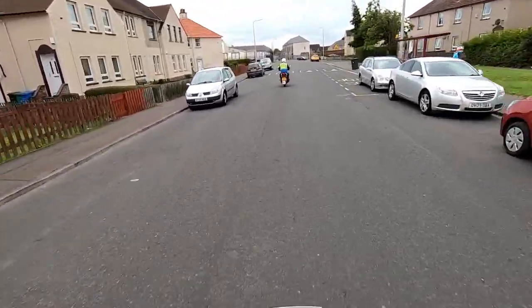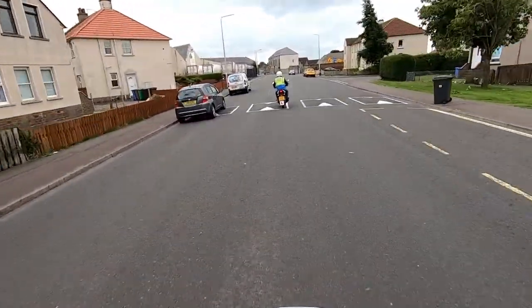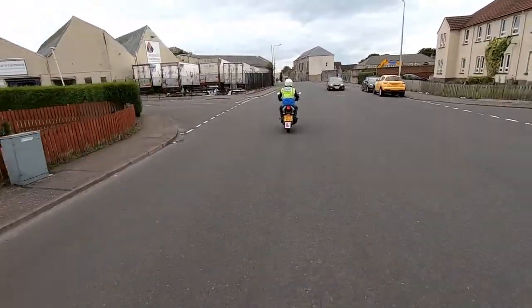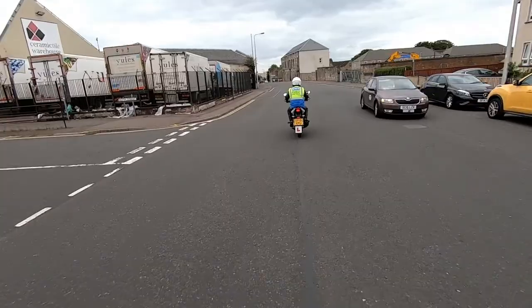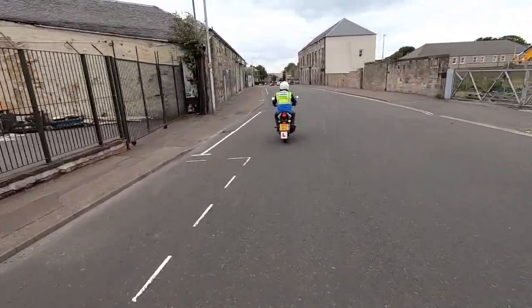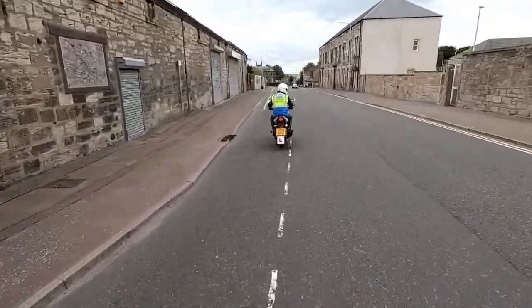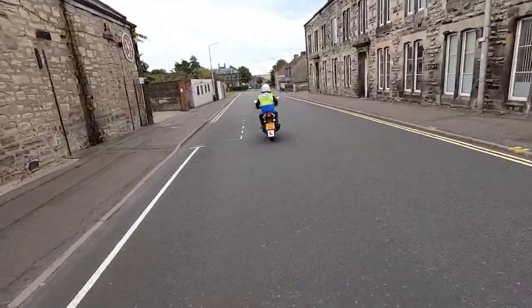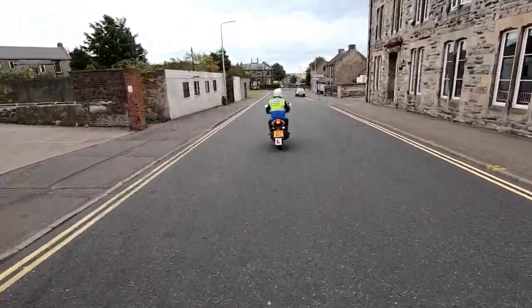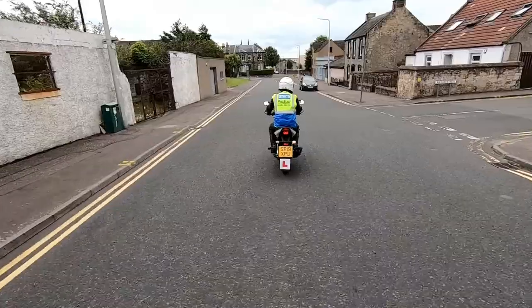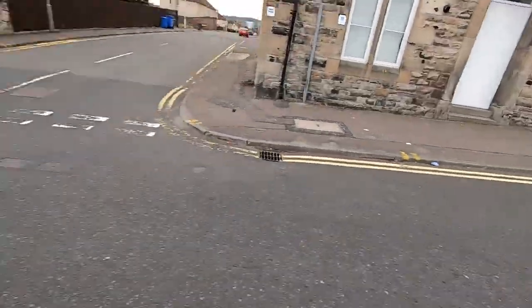Cancel the signals, check they've cancelled, check the mirrors. Now I'm going to be turning right along here again, checking my mirrors, signalling that I'm going right, checking my right shoulder to make sure nobody's overtaking me, moving over to the right, reducing my speed down, checking my mirror, lifesaver look, it looks safe, and in we go.